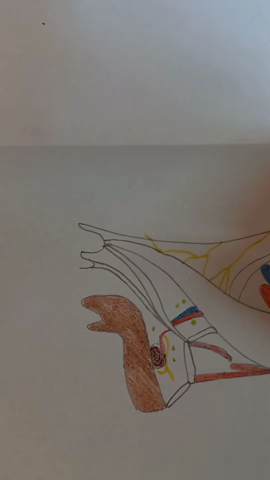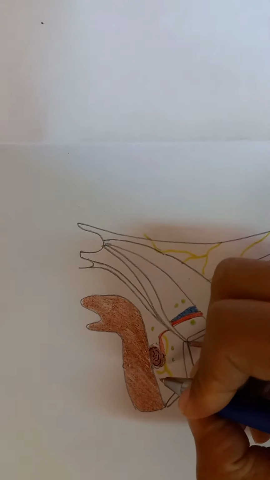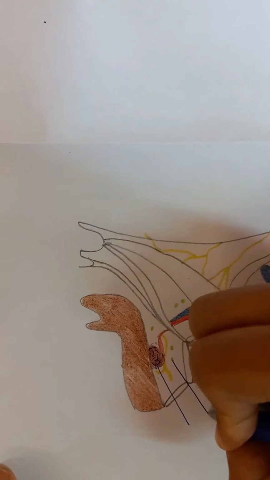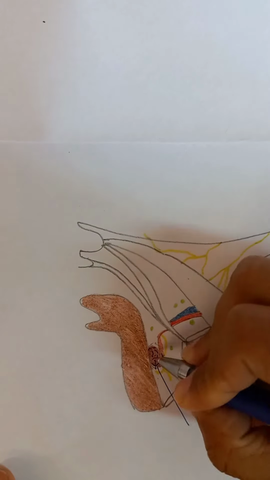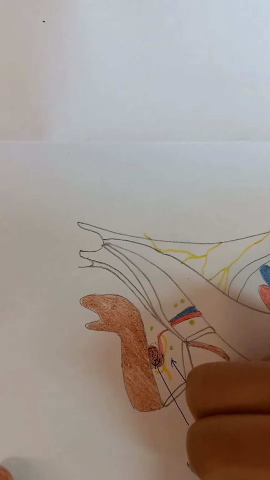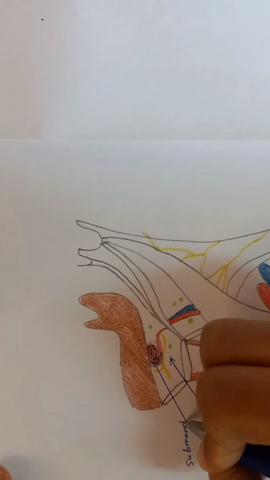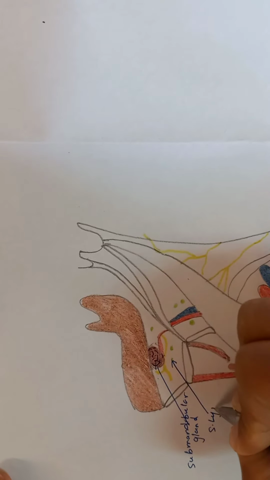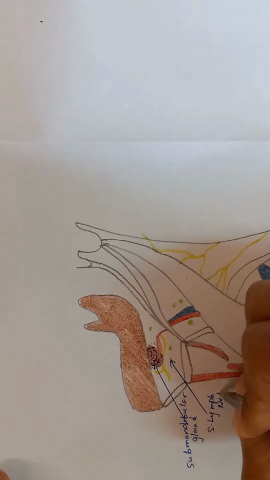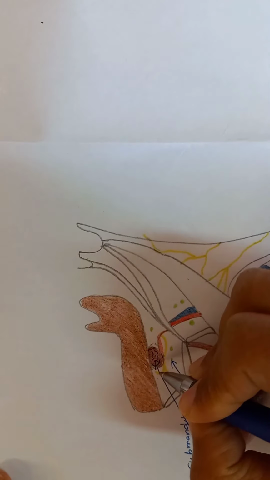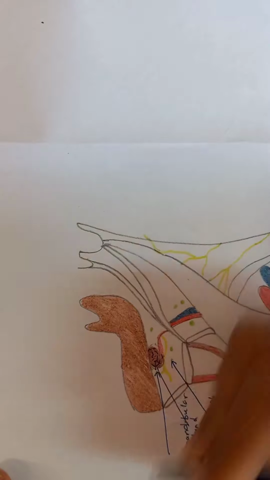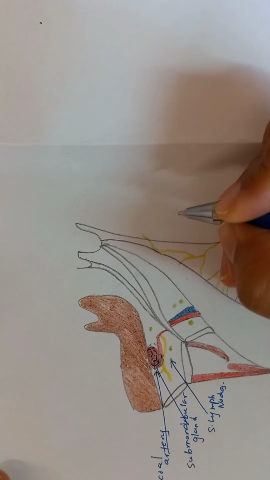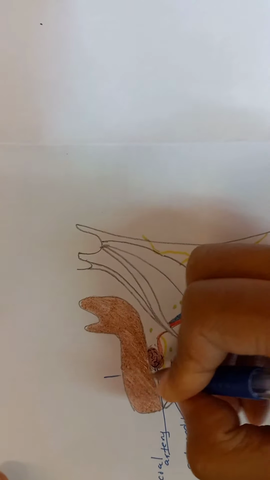First, we are moving to the submandibular triangle. In the submandibular triangle, we can see the submandibular lymph nodes. These are submandibular lymph nodes, and we can see the submandibular gland. And we can see the facial artery. And the hypoglossal nerve.